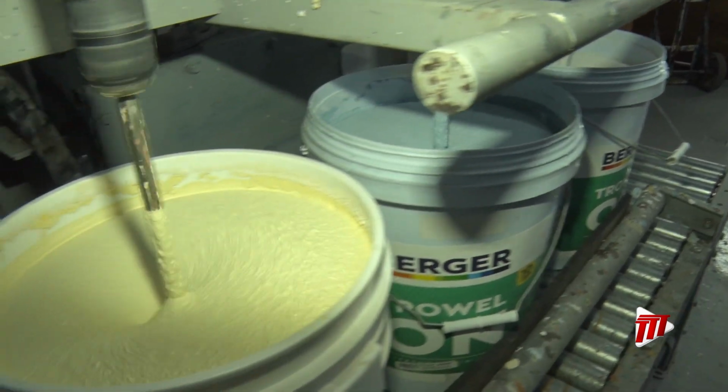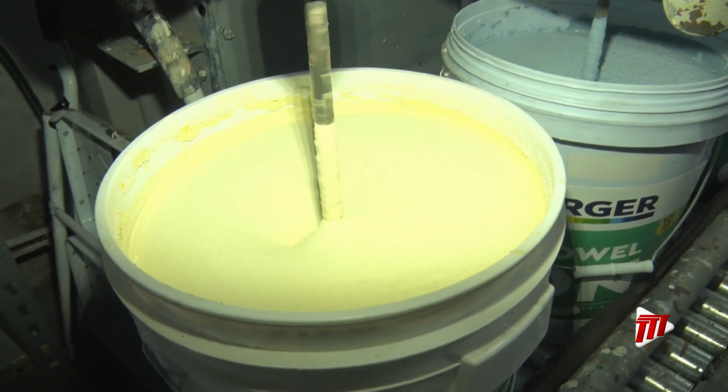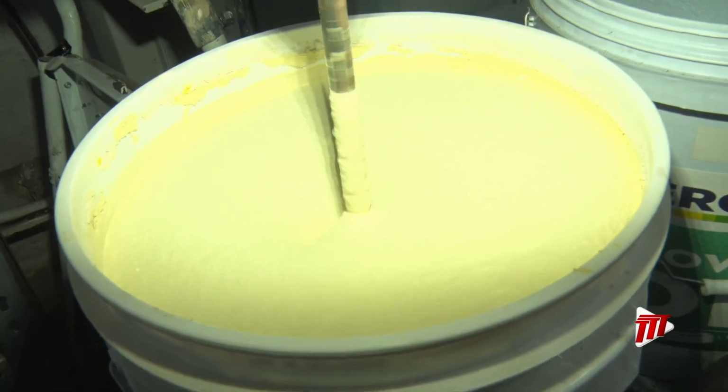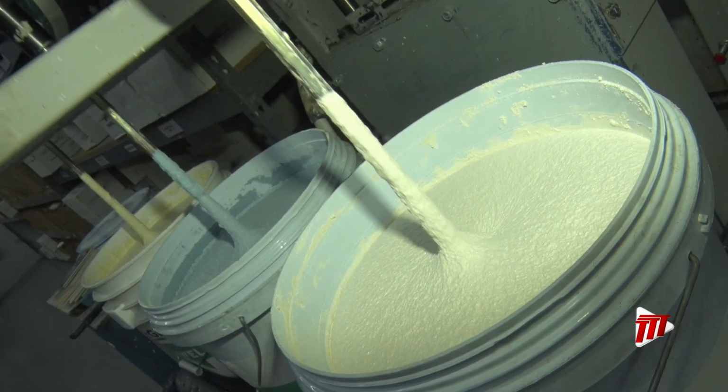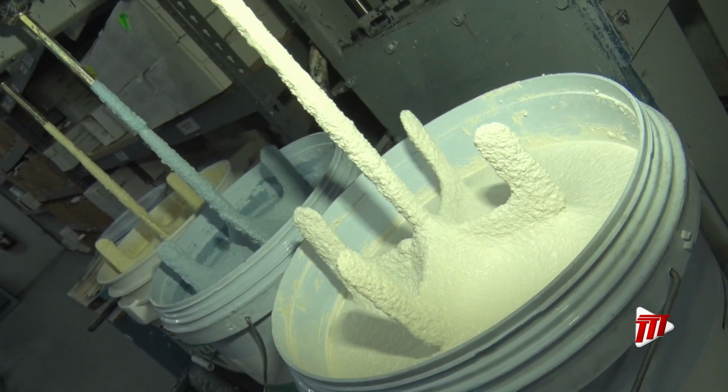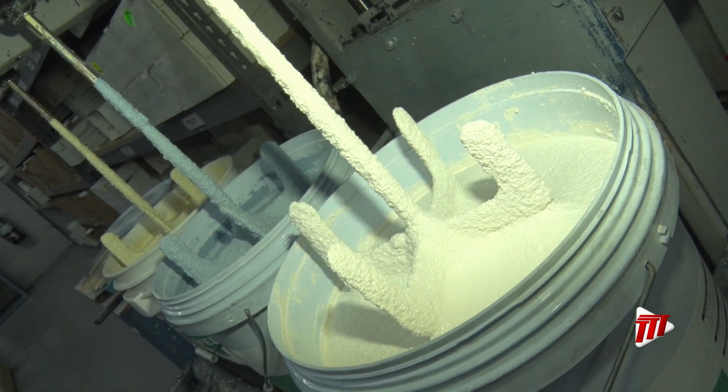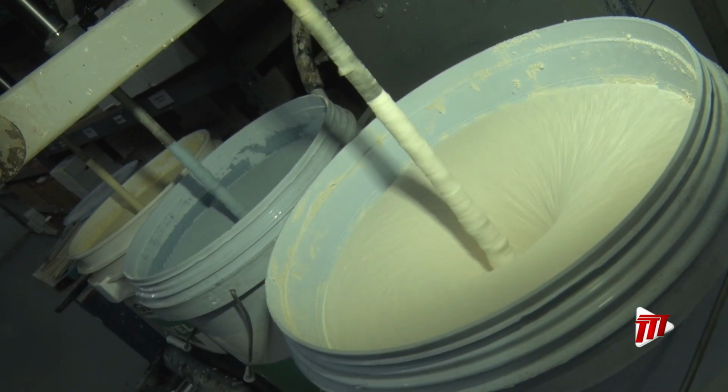But speaking about the colorant, what kind of colors are we looking at? Okay, so the first one is actually a special mix from our new color library fan deck. The second one is from our standard Trelon fan deck, and the third one is a white.